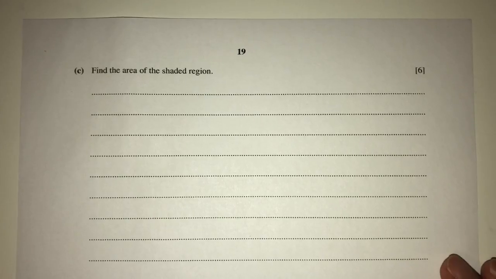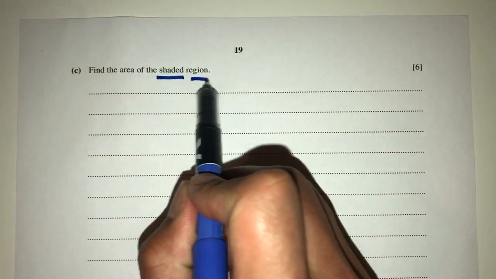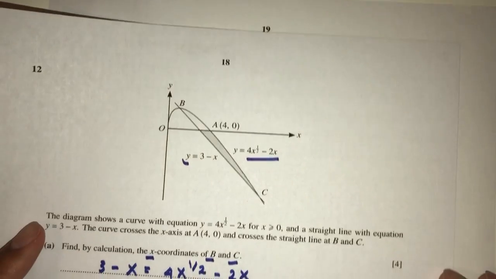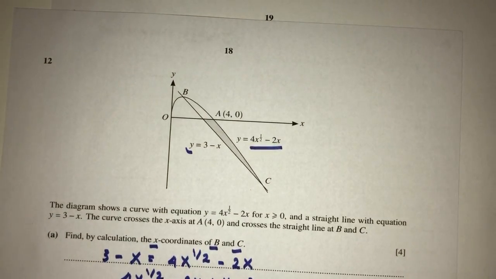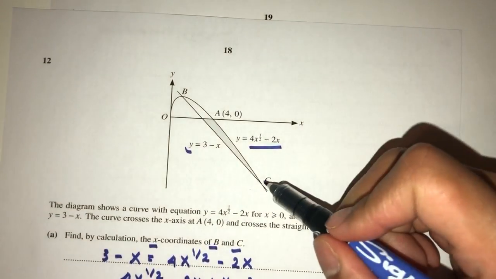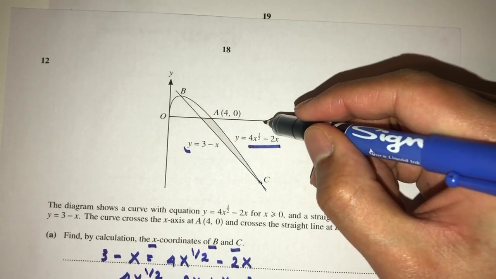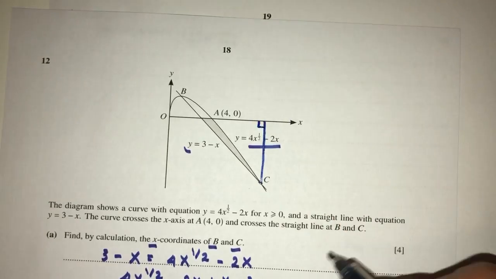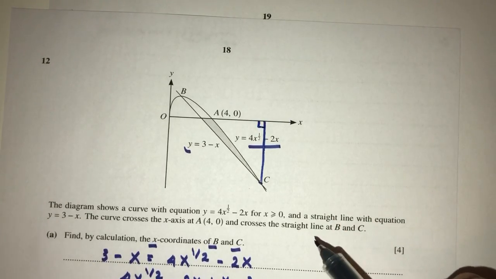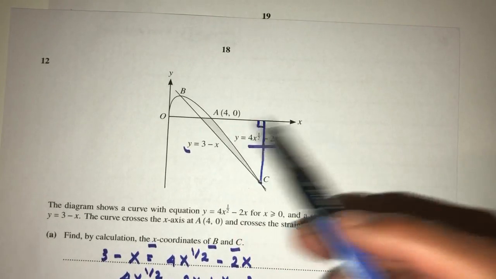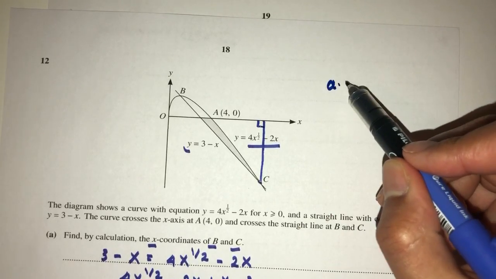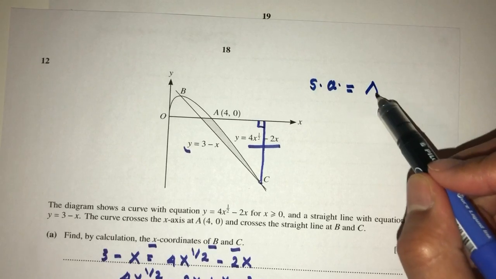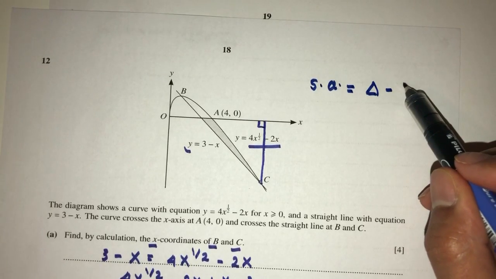Now for part C, we have to find the area of the shaded region. So let's see, how do you find this area? If you observe, we can break it down into a few pieces. That will be the point C. We can draw a line here. This will be my triangle. So the shaded area could be the area of the triangle minus the area under the curve.